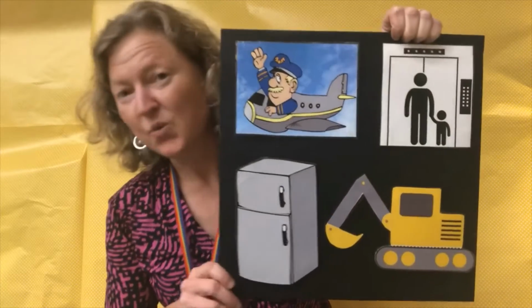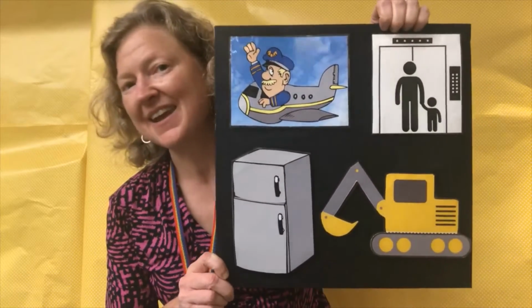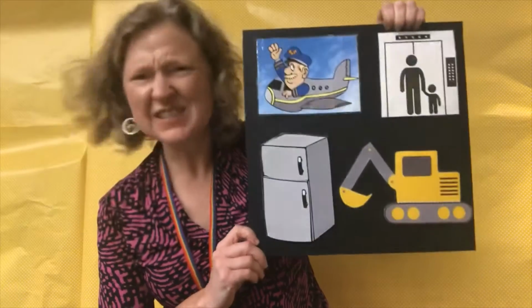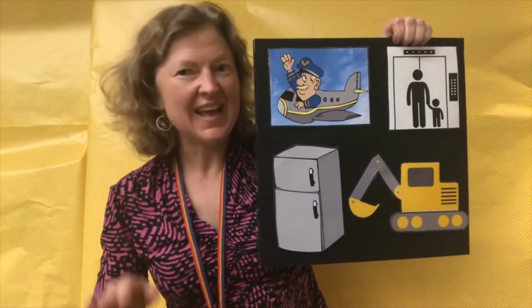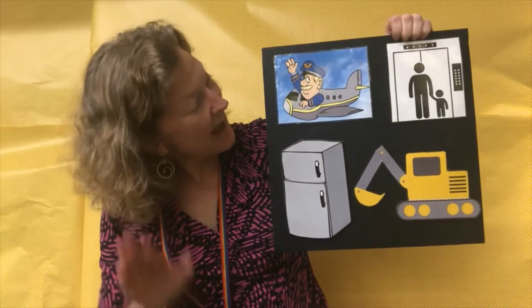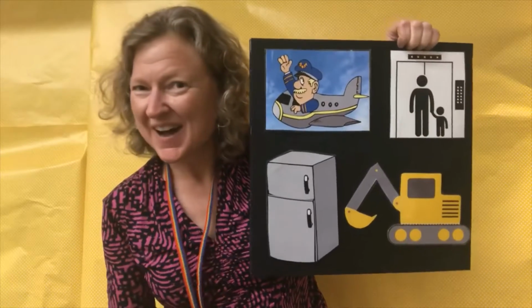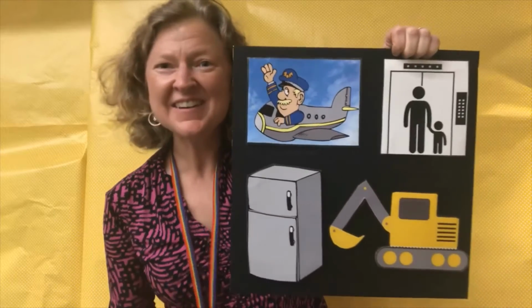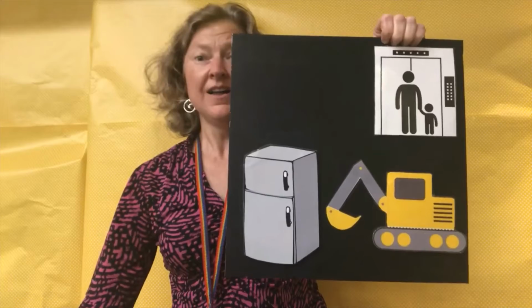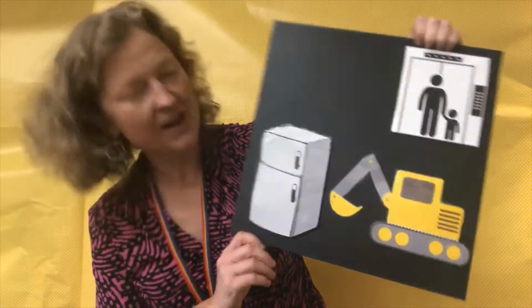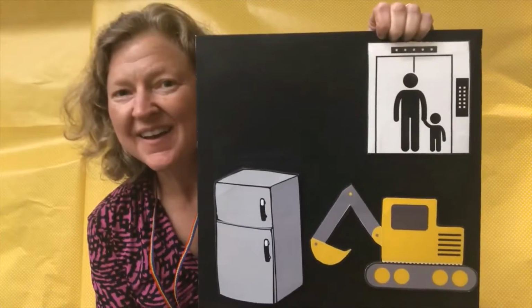Aviator. We're gonna find that alligator. Let's start with the aviator. We're gonna do a chant, and it goes like this. Alligator, alligator, are you behind the aviator? Let's find out. 1, 2, 3, is he there? No, he's not there. What should we try now?